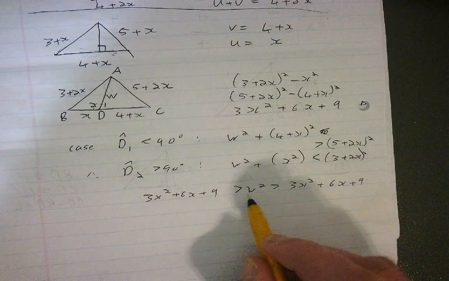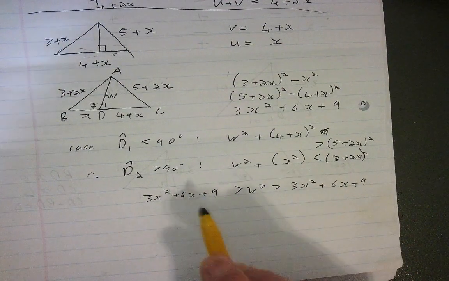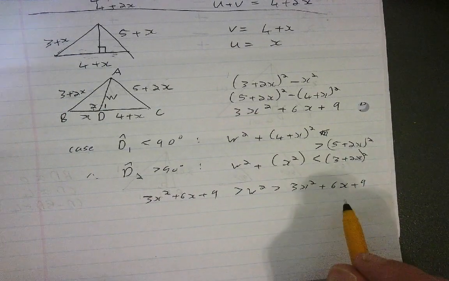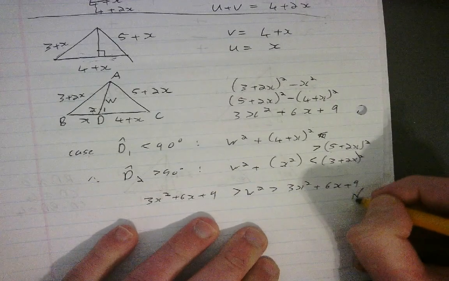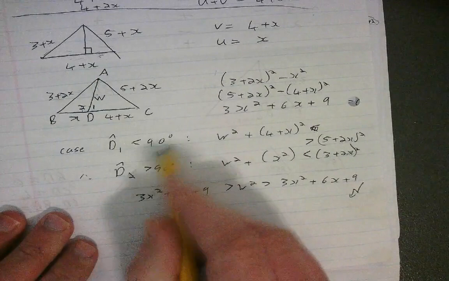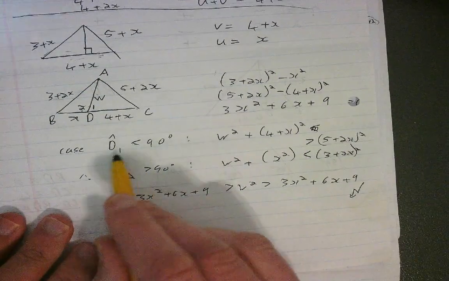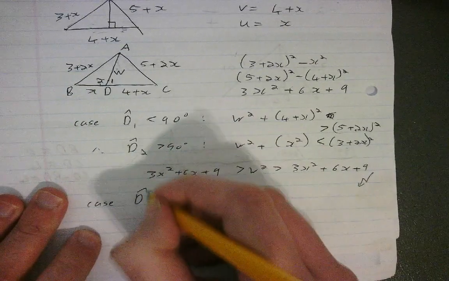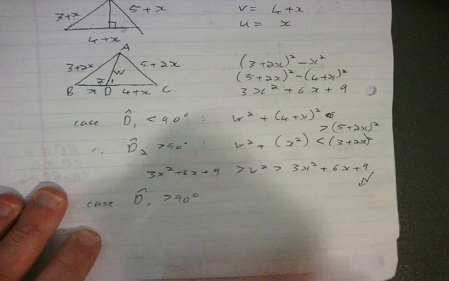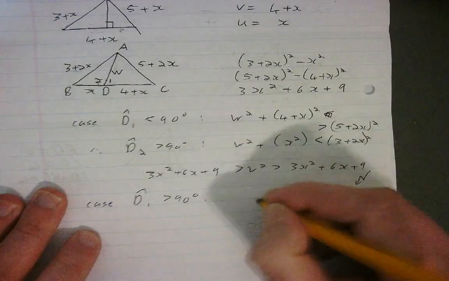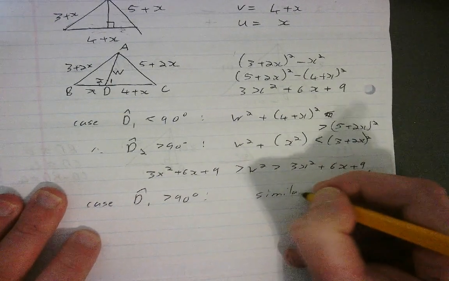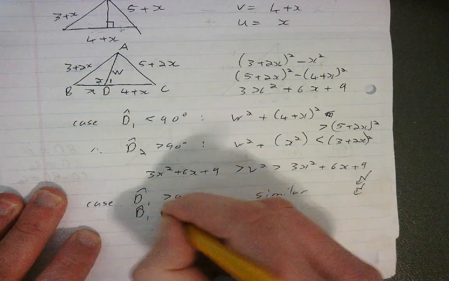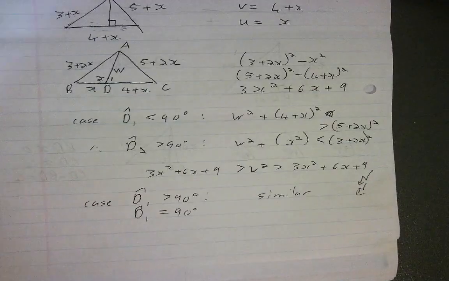It's impossible that W squared is both smaller than a number and greater than that number. So that eliminates this case. And the other case, when D1 is greater than 90 degrees, will be similar. So that only leaves that D1 is 90 degrees.